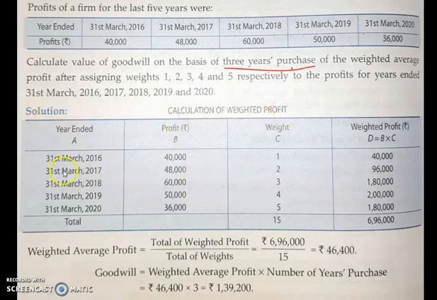Let us do step 1 first. The year ended is given to you as it is. You can write that in the first column. Then profit as it is given in the question, you can write under each year one by one.